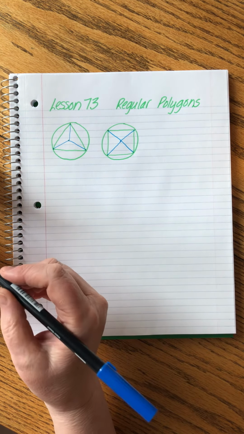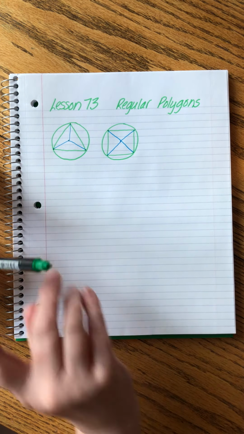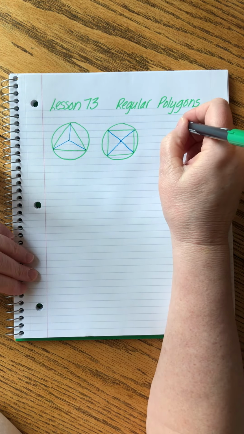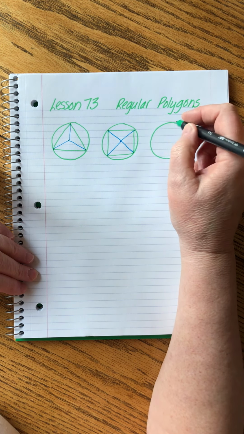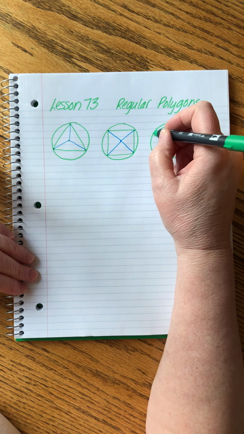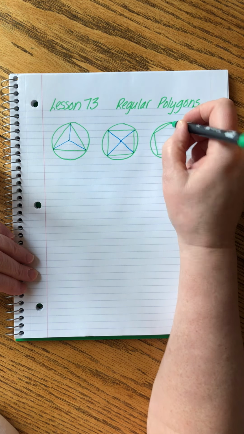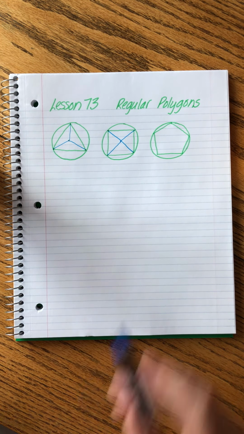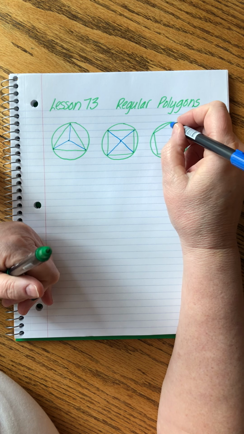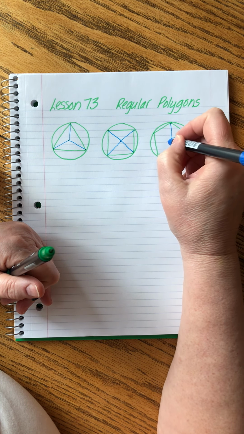Each triangle has 2 sides that are equal to the radius of the circle. And here's a 5-sided. Oh, I cannot draw these accurately. Oh, this one's not bad. There's a 5-sided, right? A pentagon inside. And again, we can divide this into triangles.